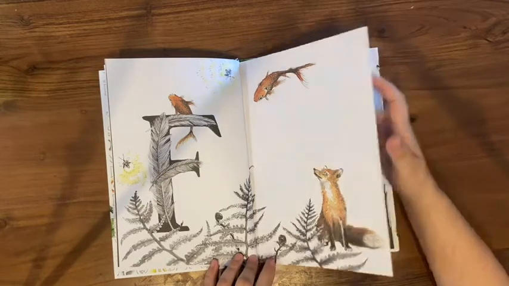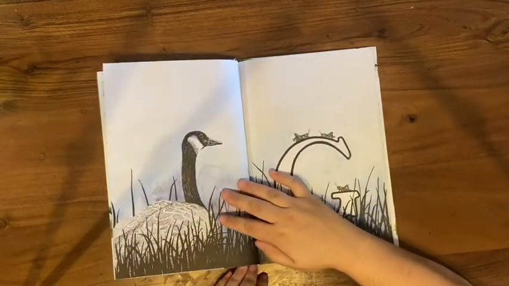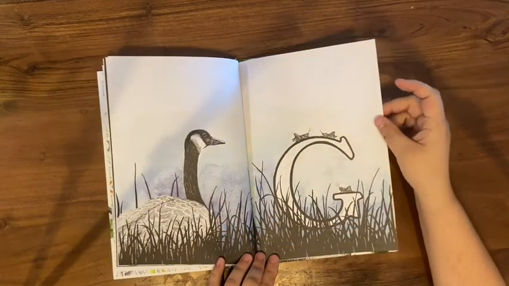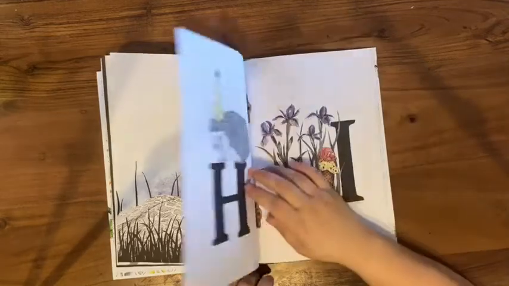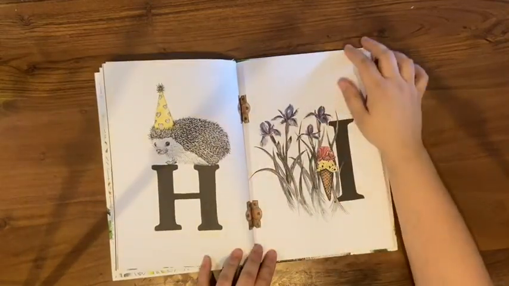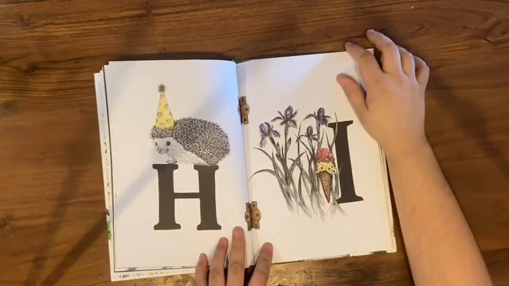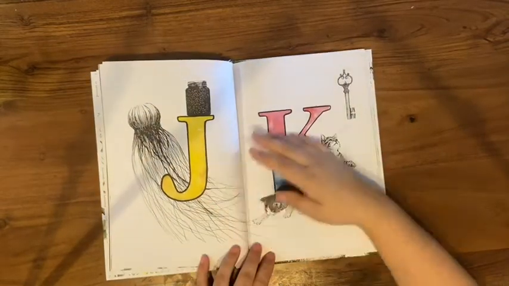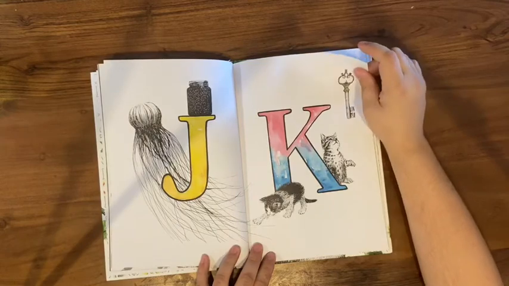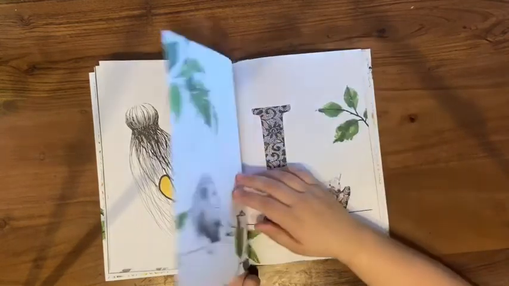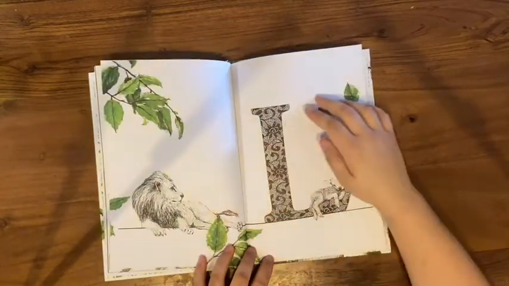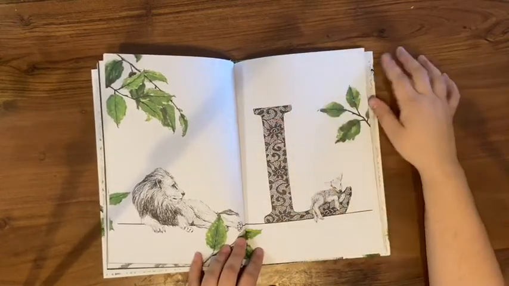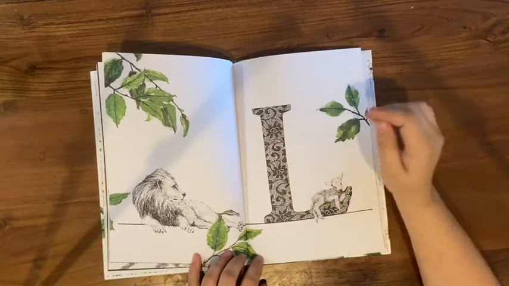They don't all have the same style. And things are going together. So in some of them, you'll see that the letters are blank and they don't do anything with the letters. In other ones, they make the letters into something.